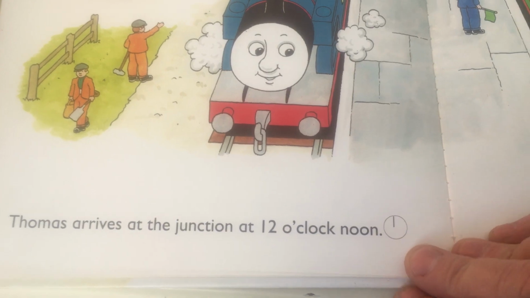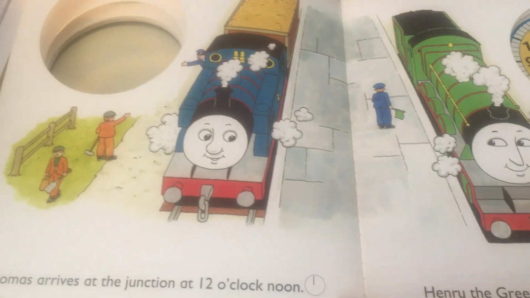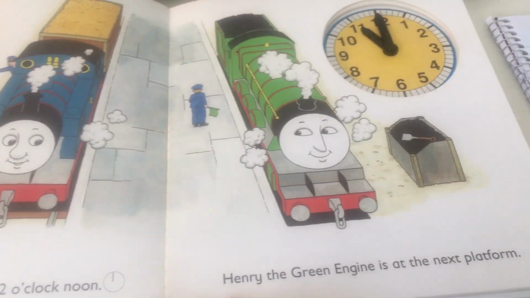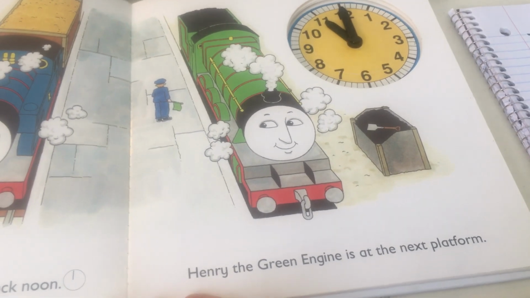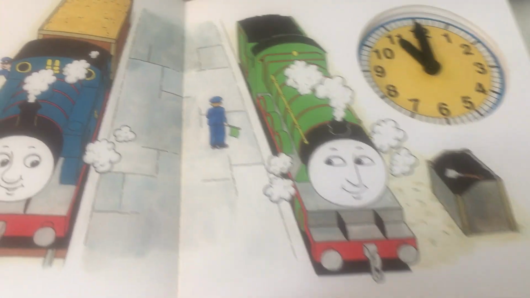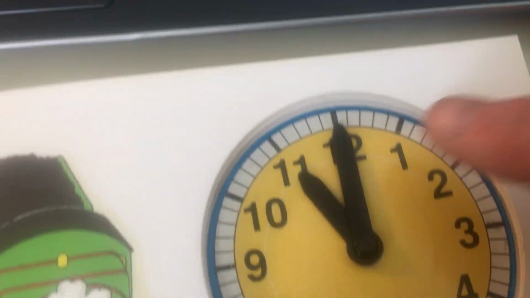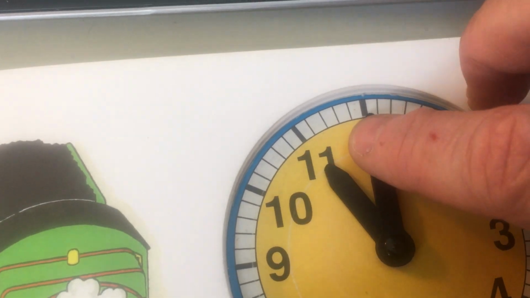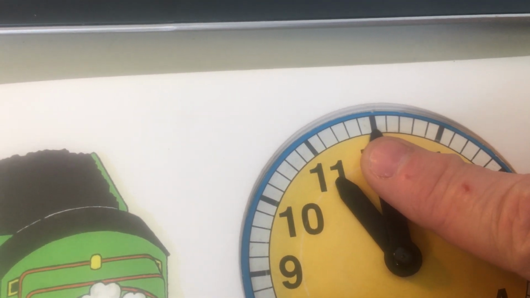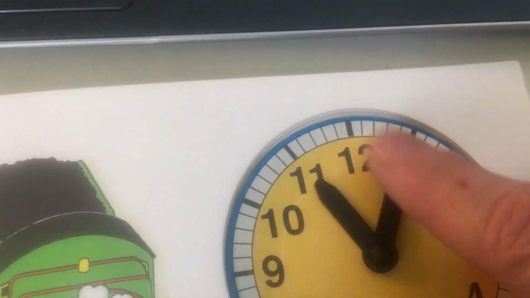Thomas arrives at the junction at 12 o'clock noon. Henry, the green engine, is at the next platform. So 12 o'clock. So this is 11 o'clock, 11:05.